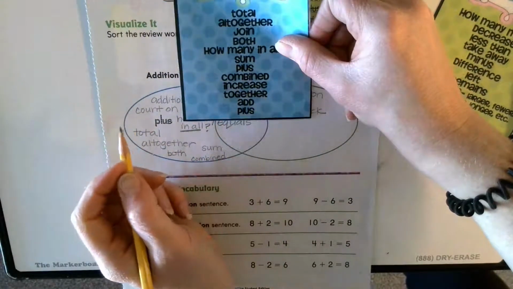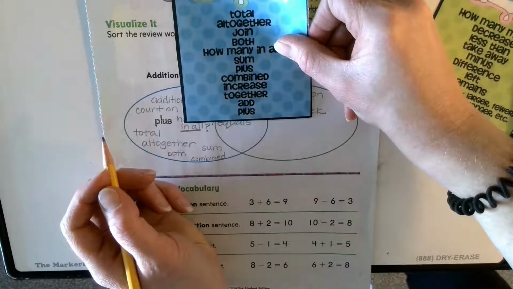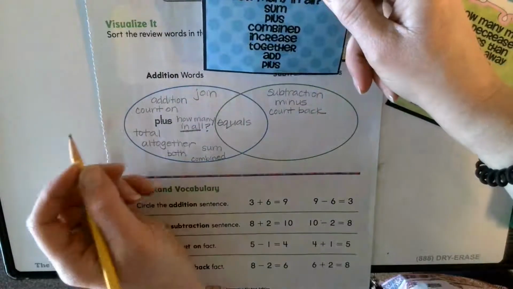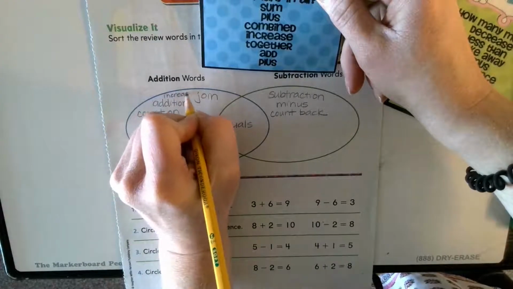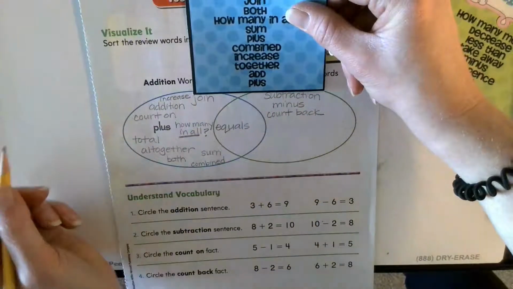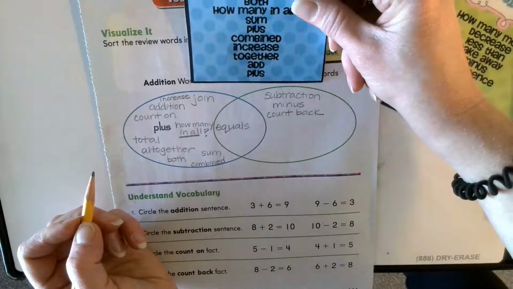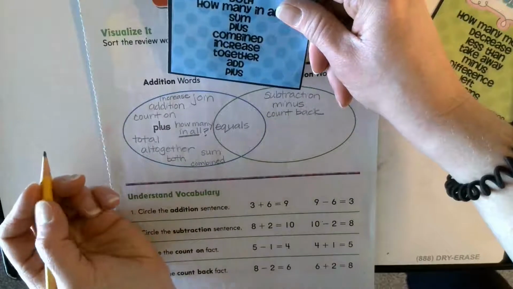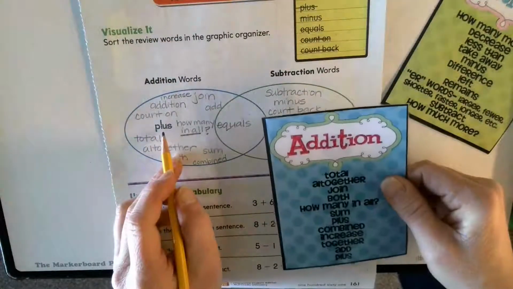Increase. Increase means to get bigger. So that also means we're going to be adding. You might have to start writing kind of small. Together. And we already have all together, so I don't think we need to write that again. All right. Add. We already have addition, but we can add. That's a small word. And finally, plus. Well, plus is already in here.